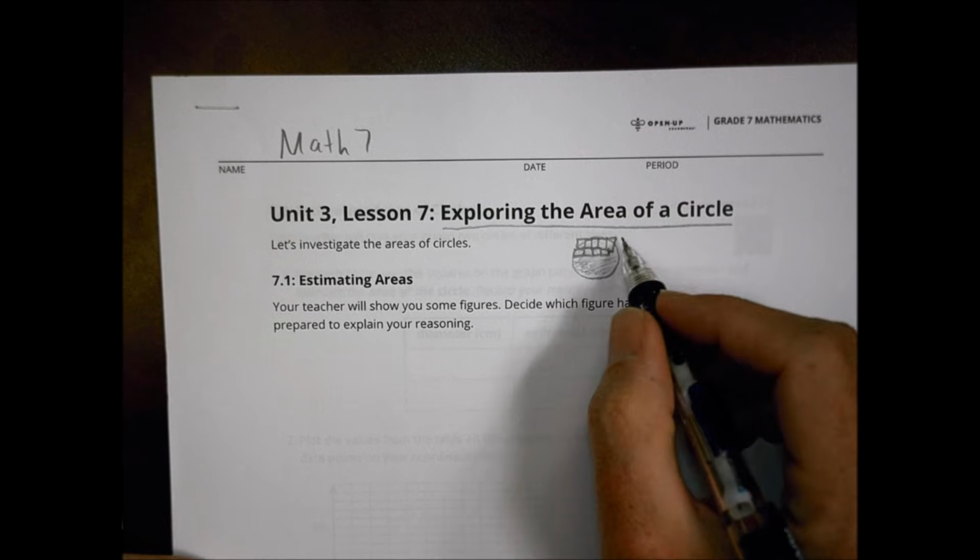Okay, so we're talking today about area, and those are the things that we put on top of something to cover it up. And that's what we're going to be talking about in this lesson today. We'll look next time at the idea of pi, but we'll get there tomorrow.